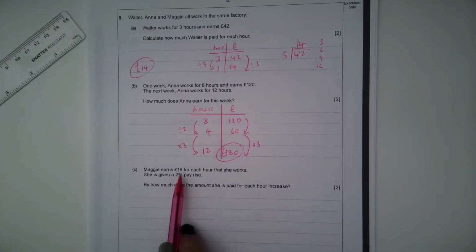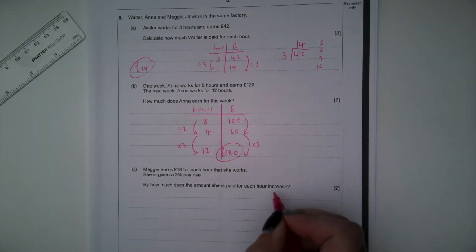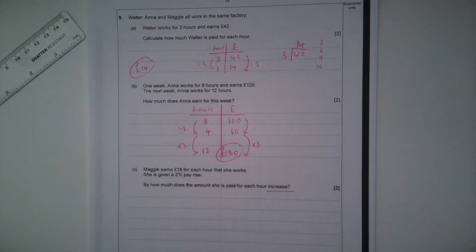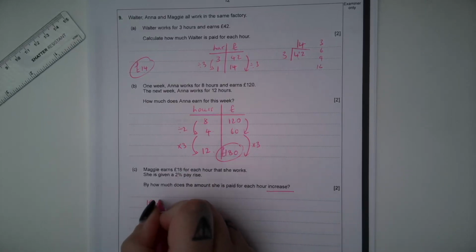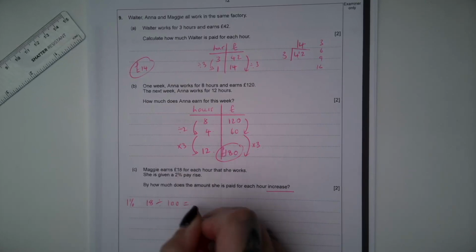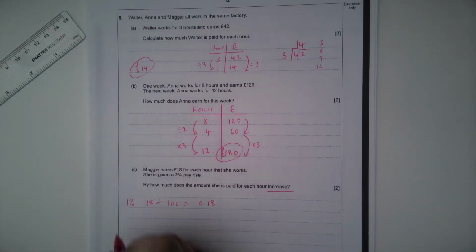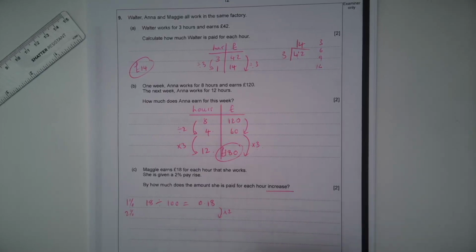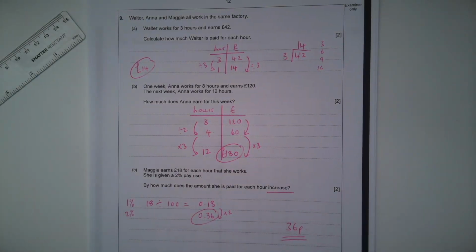Part C. Maggie earns £18 for each hour that she works. She's given a 2% pay rise. By how much does the amount she's paid for each hour increase? So we need to find 2% of £18. So to find 1%, we're going to divide by 100, which is 0.18. So 2%, we should be able to double that, which is 0.36. So it's 36 pence, because we were dealing in pounds. It increases by 36 pence.